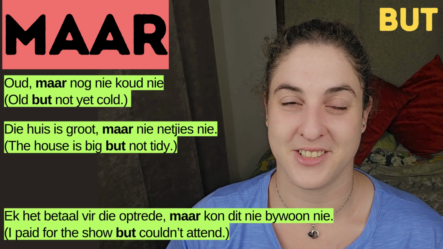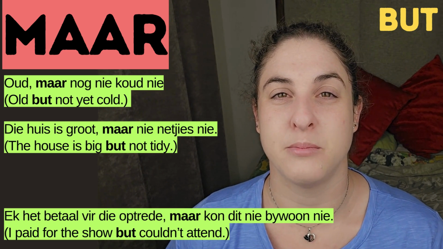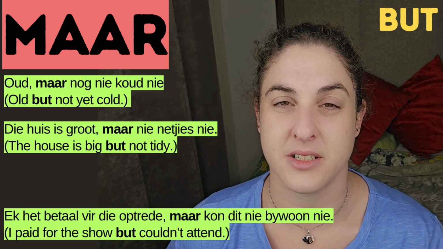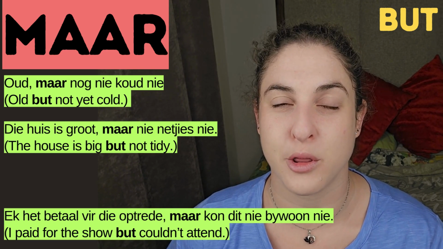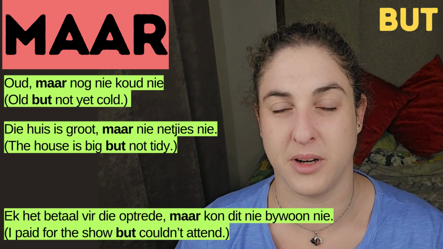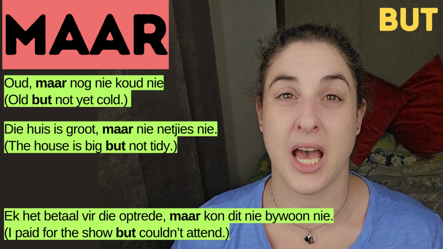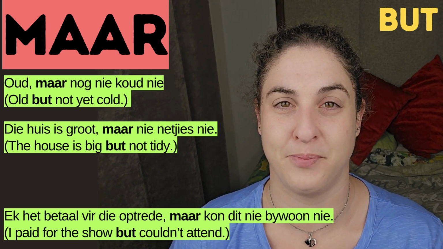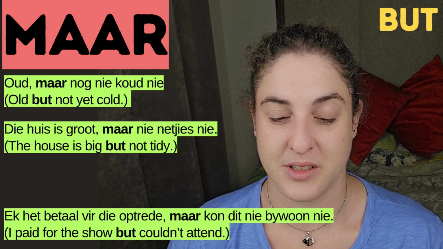Now we get to the last case. And this is the case where maar connects two parts of a sentence, but they are not both independent clauses. So, for instance, the first part or the second part in these cases cannot stand alone and make sense. So let's take a look.